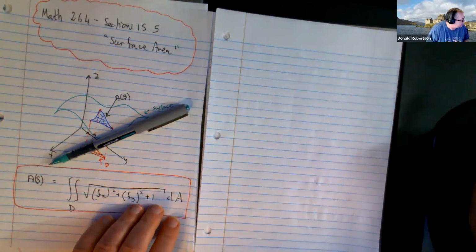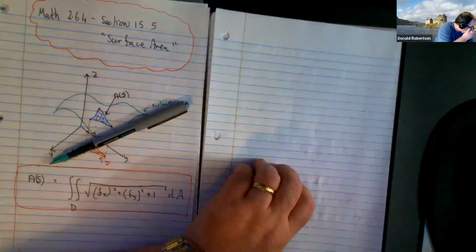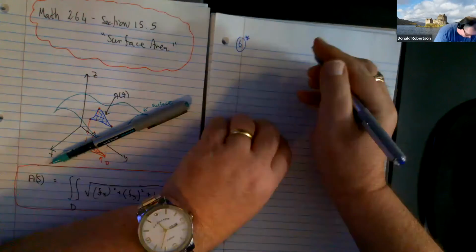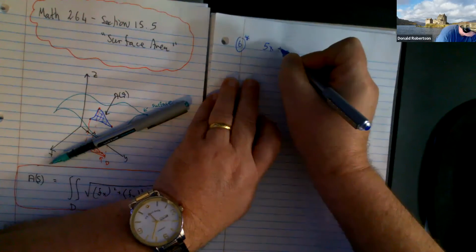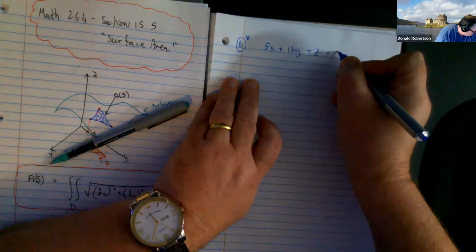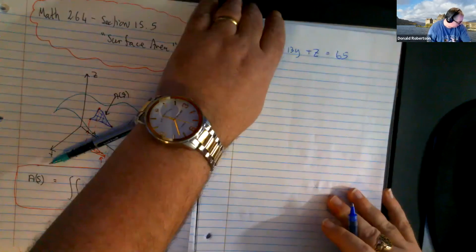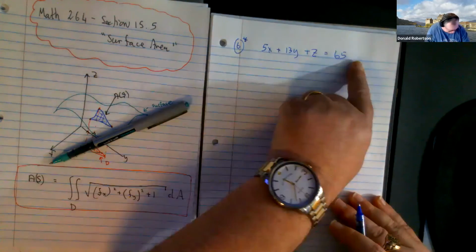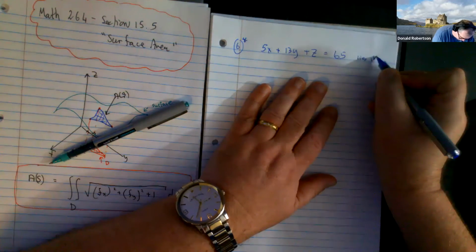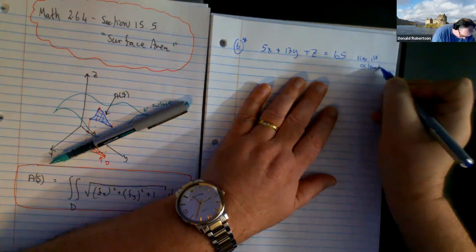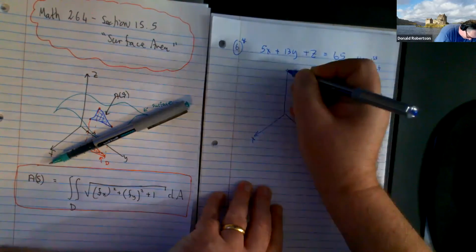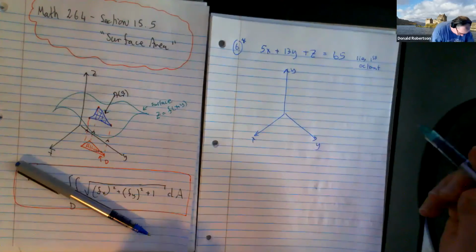So I think what we need to do now is look at an example of what is also a triangle, even if it doesn't look like it. And we've been asked to find the surface area of this thing that lies in the first octant. This is just a visual of what's going on. Do not pay any great attention to it.